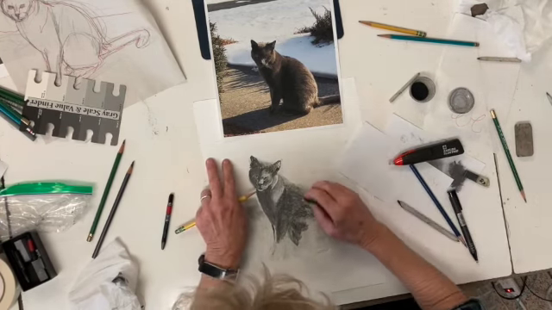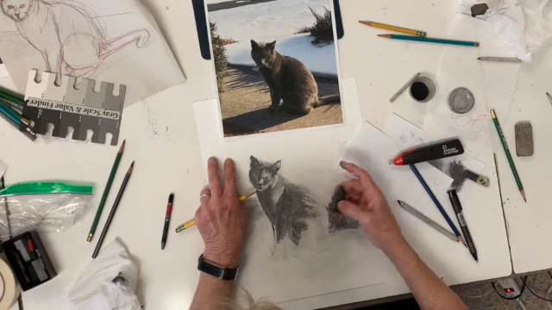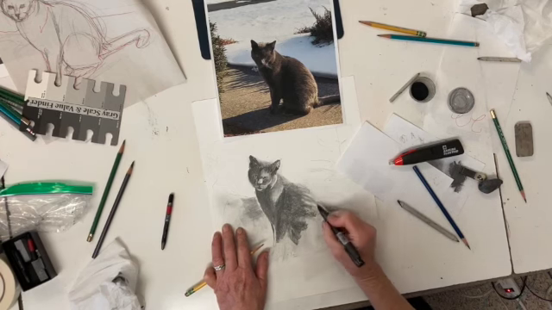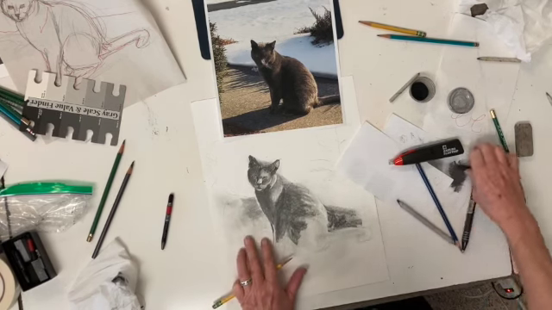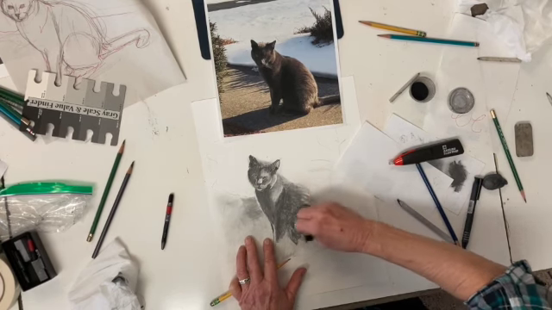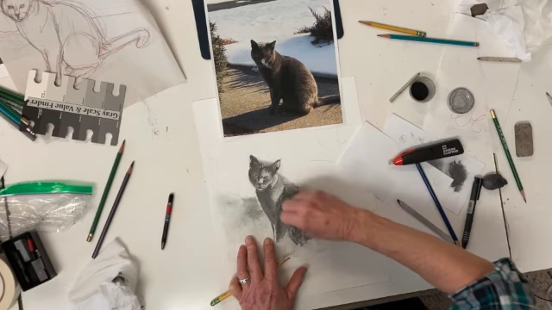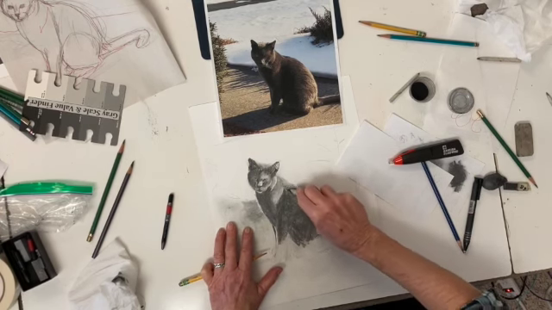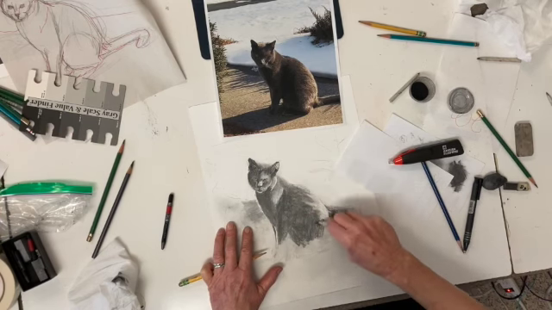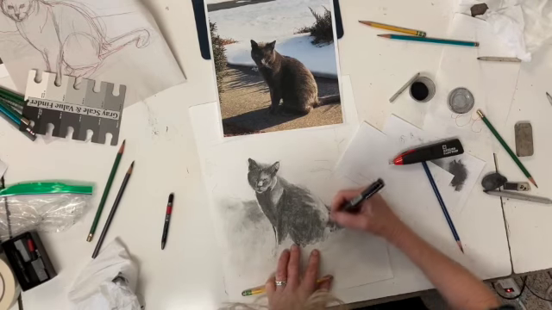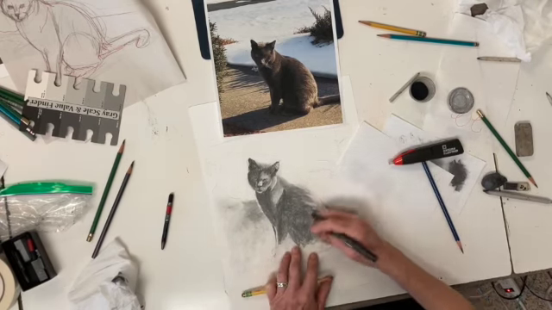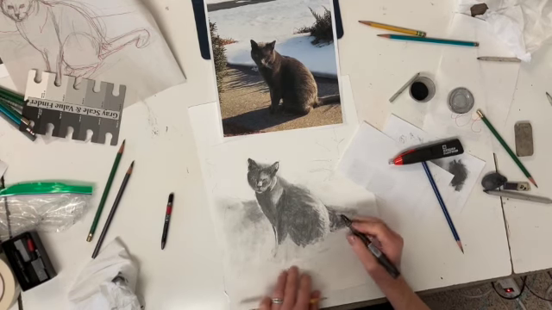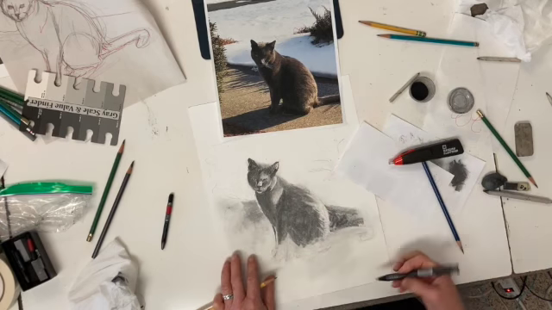And I can go in and start to show some texture here, some fur, and get this nice little bit of rim lighting here. Blending, blending. Now I want to go in and show some fur. So we're getting not only the highlight, but the texture of the fur. So two things going on here.